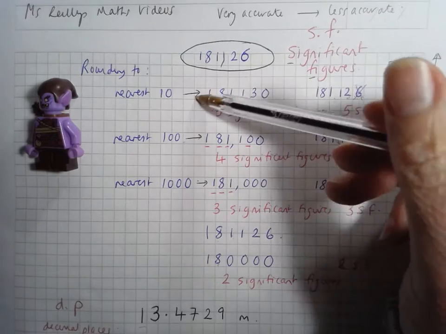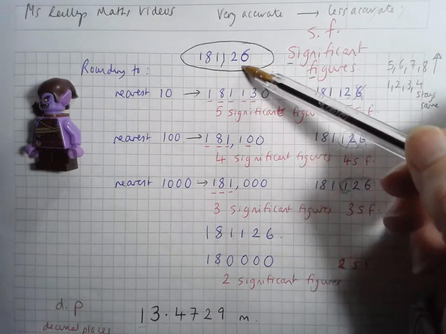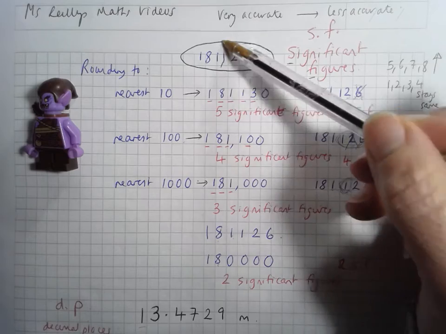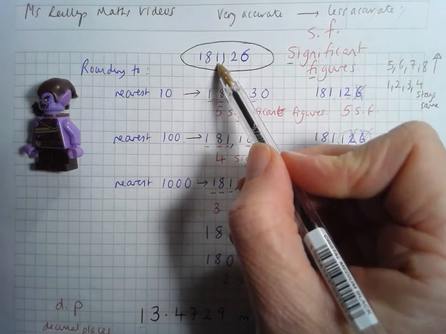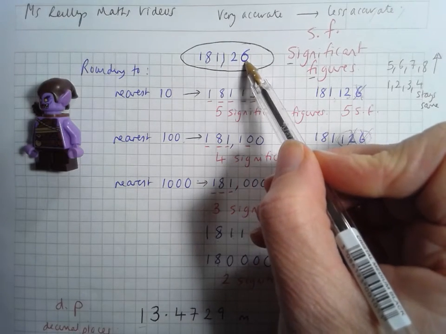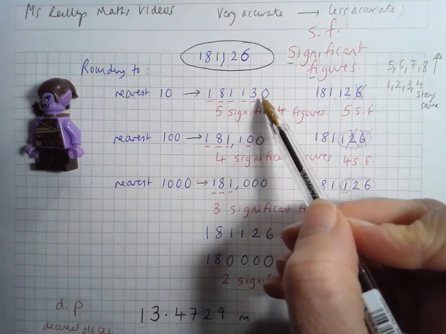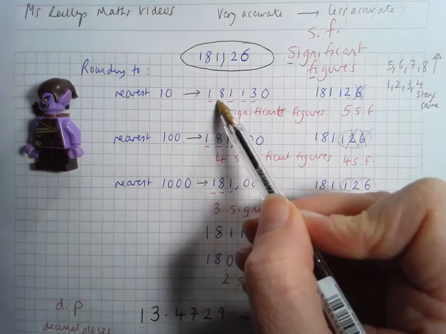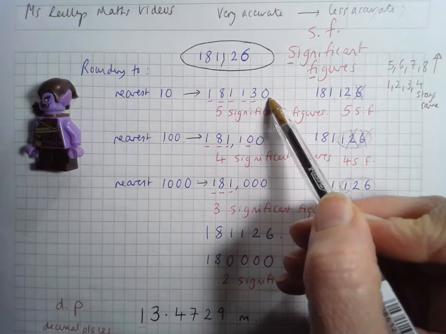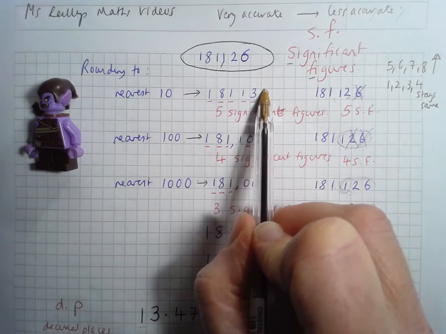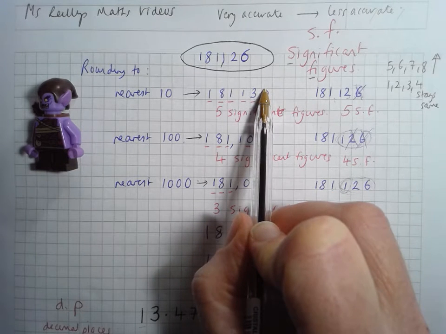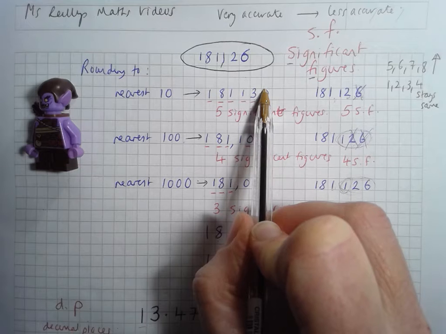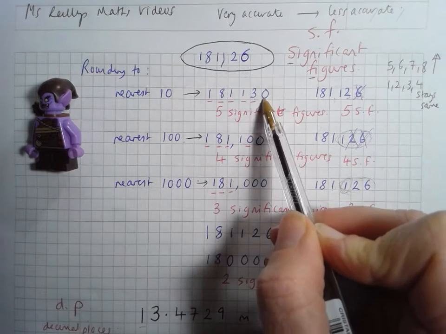Make the number keep the same value. So for instance, if this is the amount of money you had in your bank account, 181,126, you wouldn't mind too much it being rounded to 5 significant figures as long as that 0 was on the end. If the 0 wasn't on the end, instead of 181,126, you'd now have 18,113. That's quite a reduction. So that 0 helps it to keep the value.